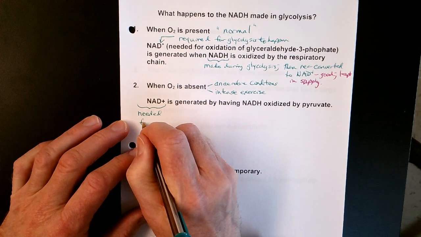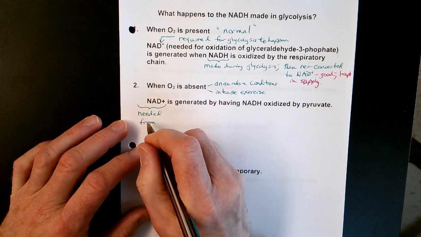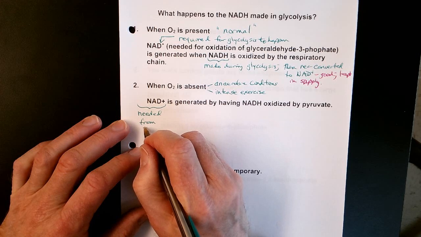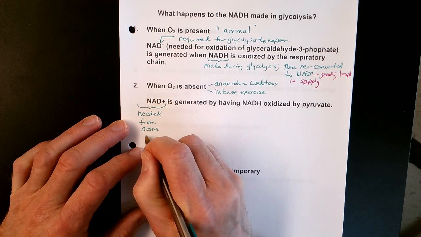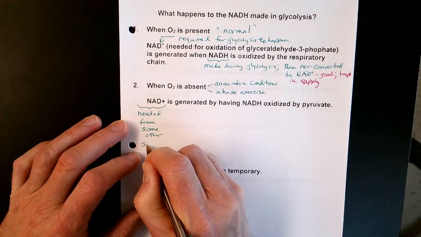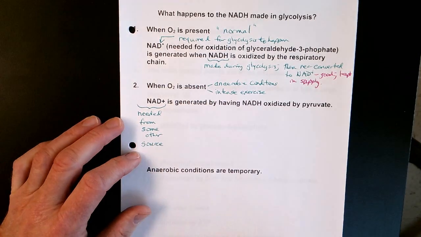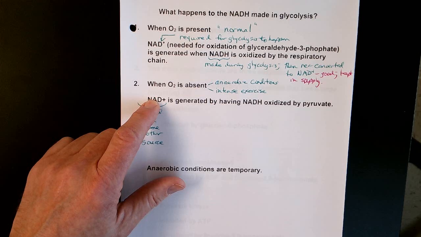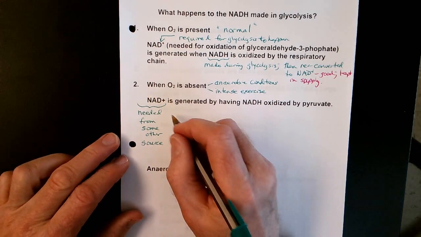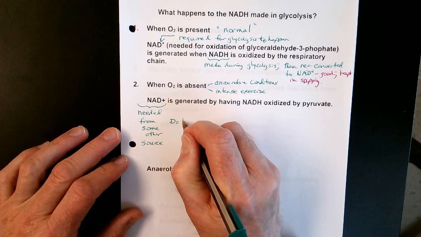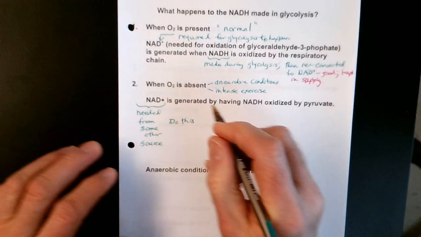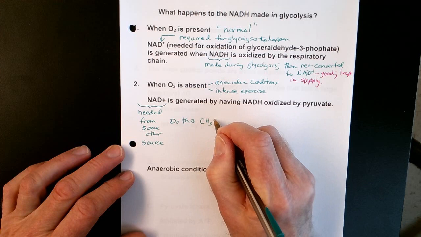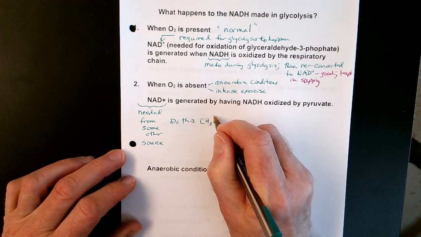You've got to have NAD+ from, let's say, some other source, because oxygen is not keeping up to regenerate this stuff fast enough. So here's the reaction that happens. It starts with pyruvate, the compound that we just looked at at the end of the glycolysis picture.